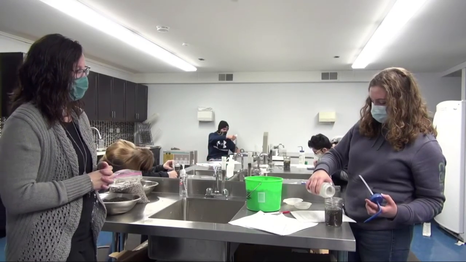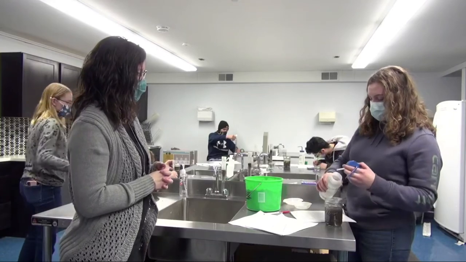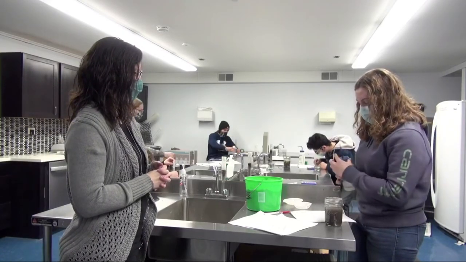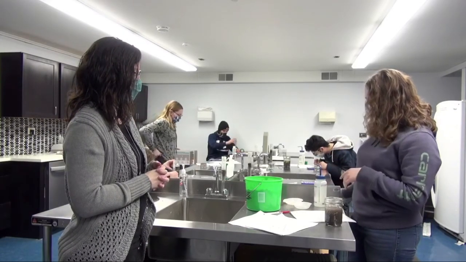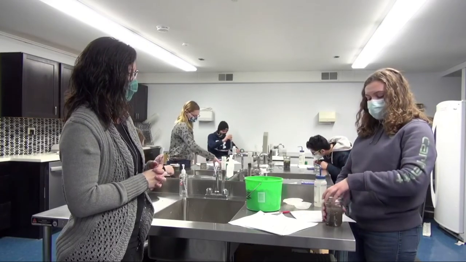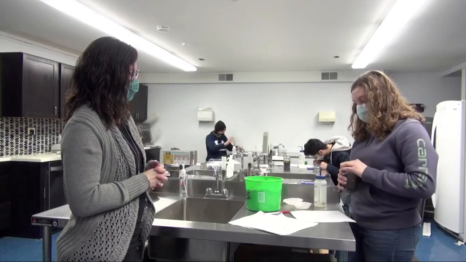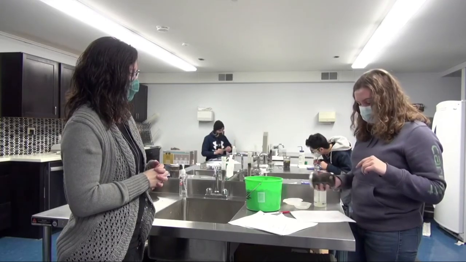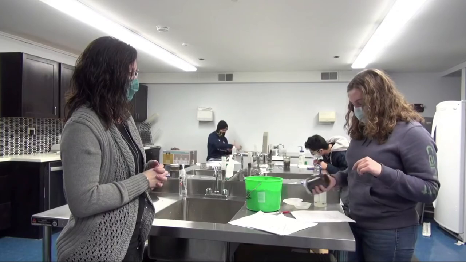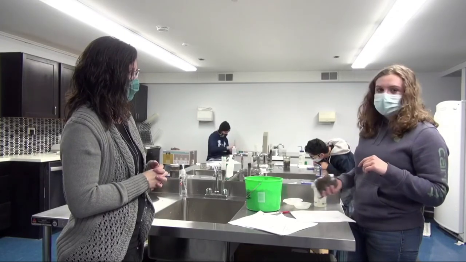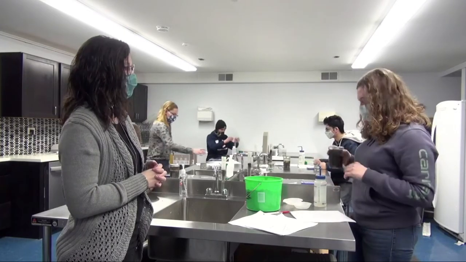And then you put the lid on and shake it until it's completely mixed up. And then after that, you let it sit for at least 2 days, and when it's done, it'll look like this, and all the soil is separated out into different layers.